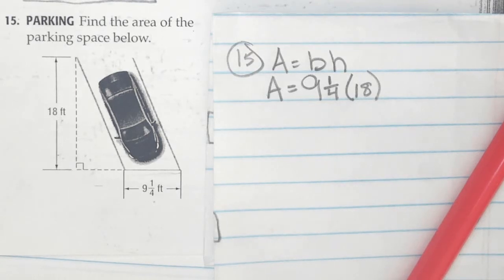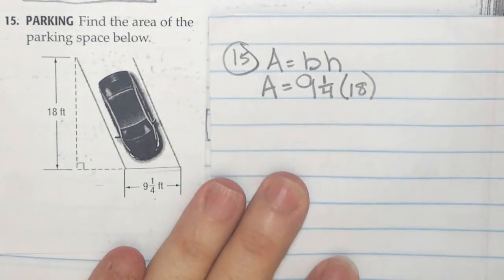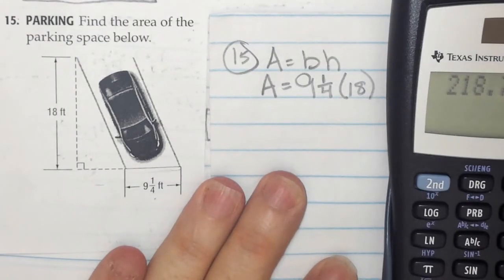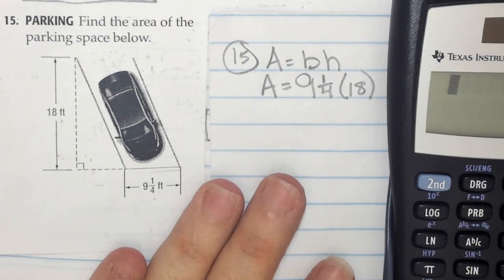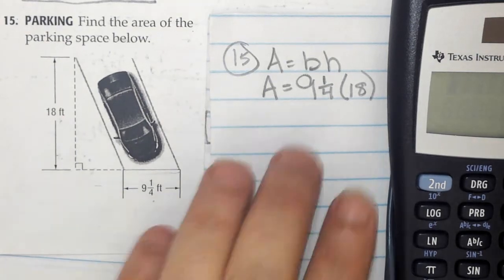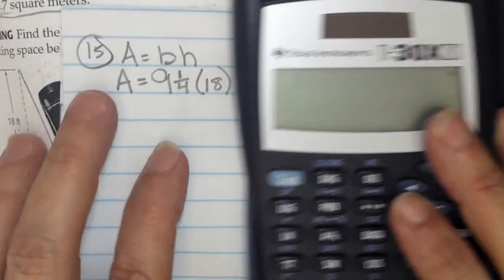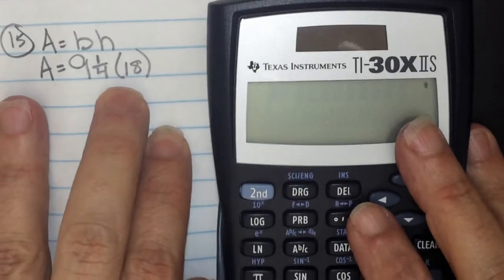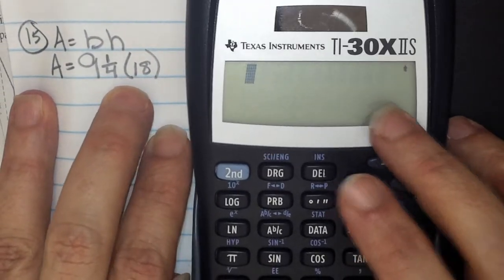Your parents are probably better than me, but I never learned this growing up because we didn't have these fancy calculators. We had the 4-function dollar store version. So I had to learn this like 3 years ago when they let us start using calculators. Your parents may not know how to put a fraction in this thing. Learn it so you will make a good test grade. I'm going to type in 9 1/4 times 18.